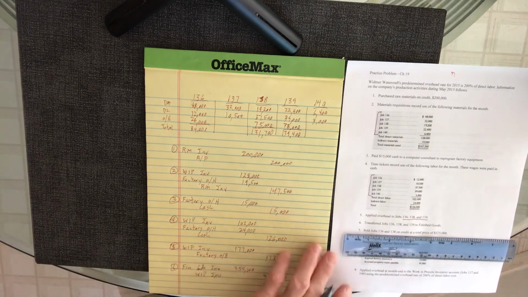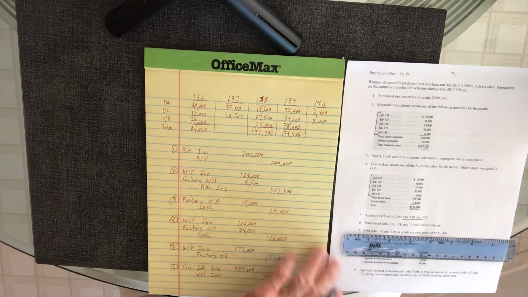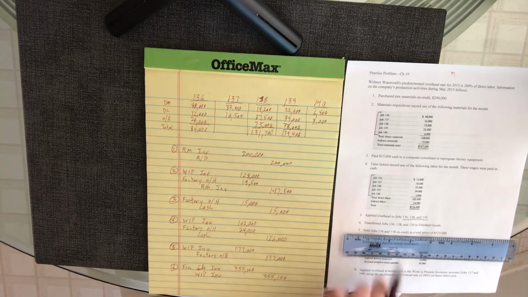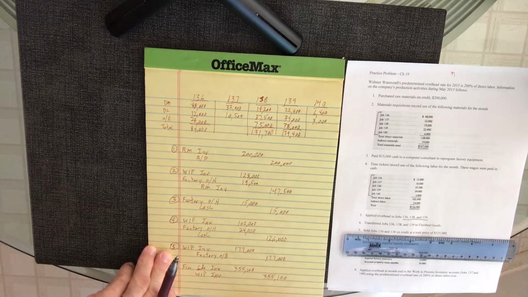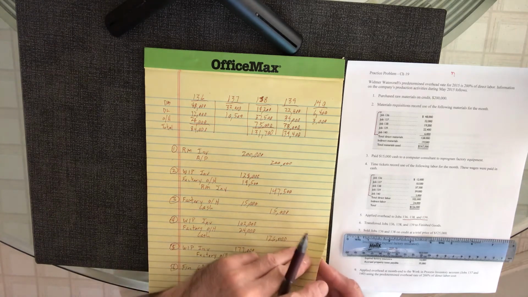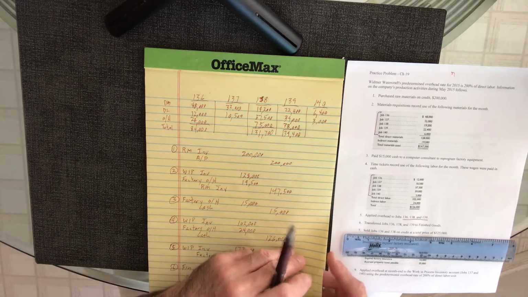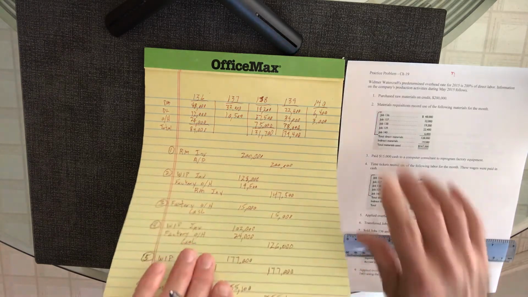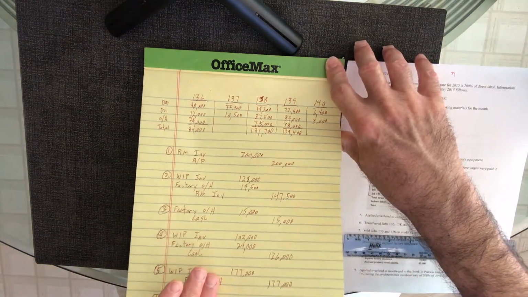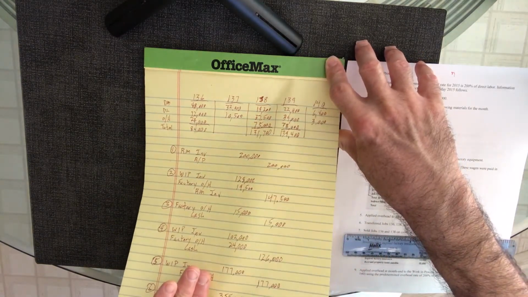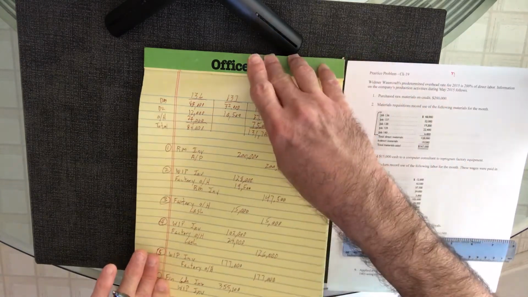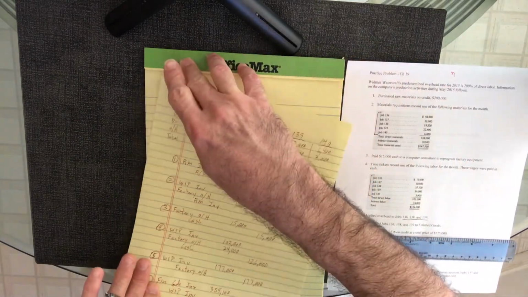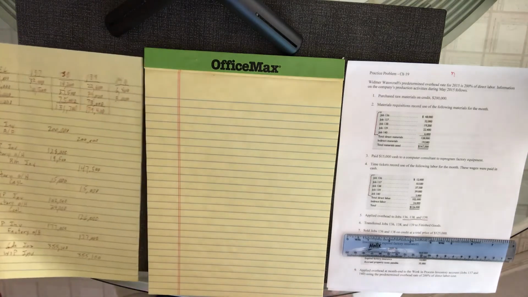I then sold those same jobs. Oh no, I only sold 2 of them, 136 and 138. So I have to now do a journal entry to record the sale that was on credit, and then I'm going to have to record the transfer from finished goods inventory to cost of goods sold. All right.